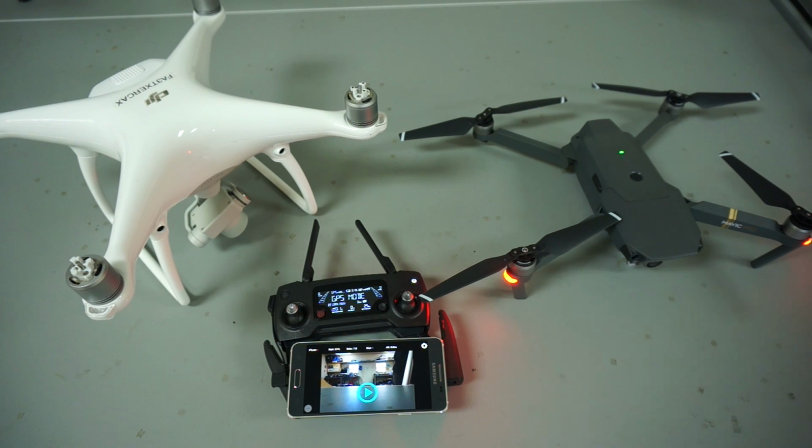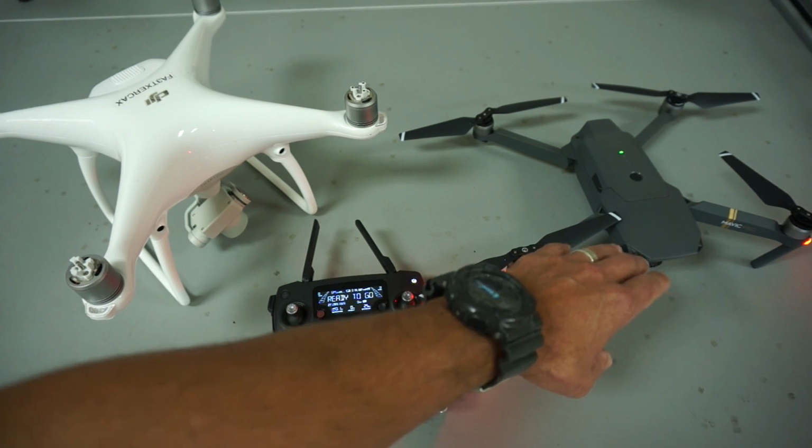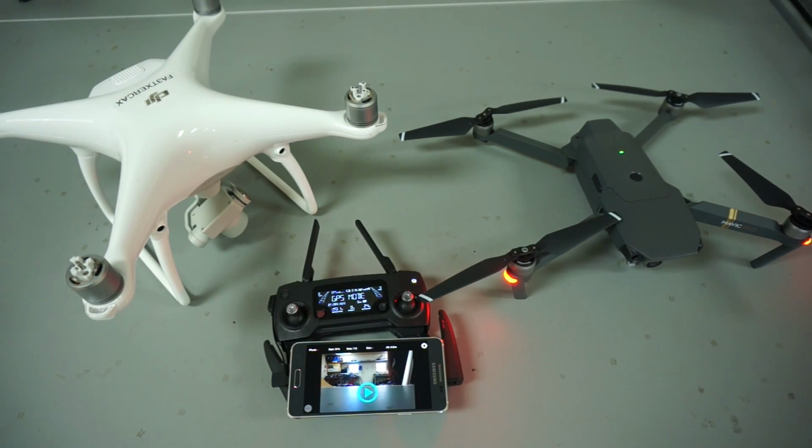There's also a link to a panorama I recently shot with the Mavic Pro, just so you can see the results. The camera on the Mavic Pro is pretty amazing. Obviously you don't have the depth and color range that you do with the Phantom 4 Pro, but it's still a great little bird to go out and shoot panoramas.